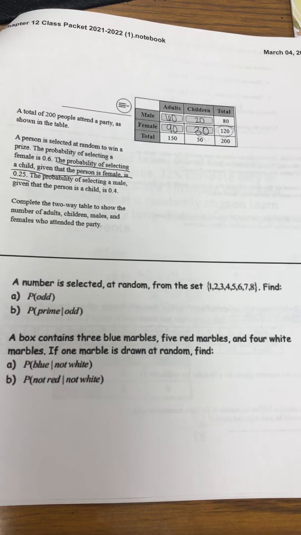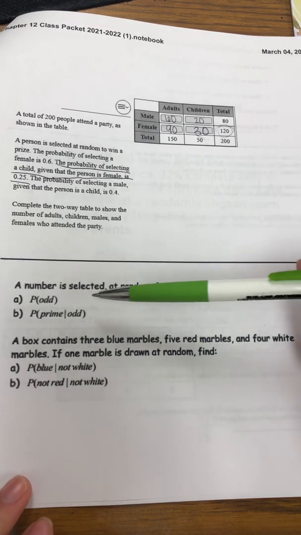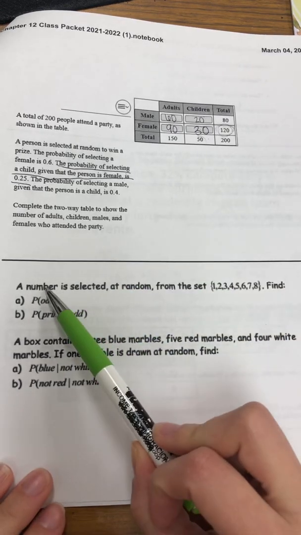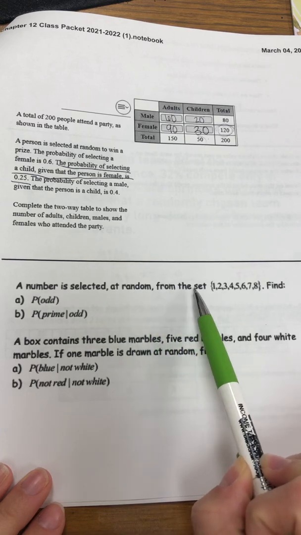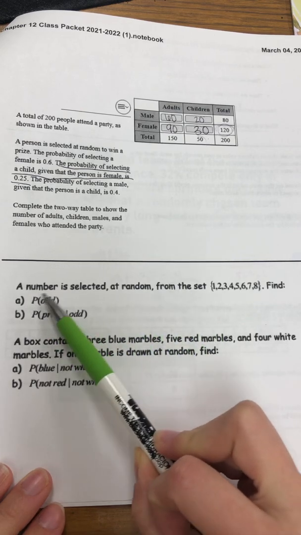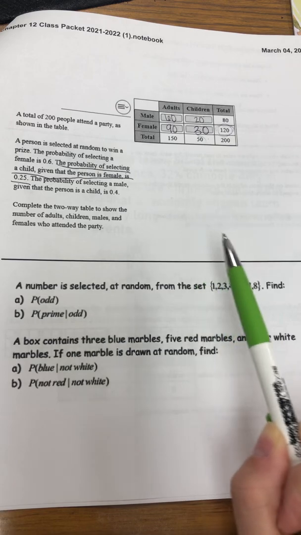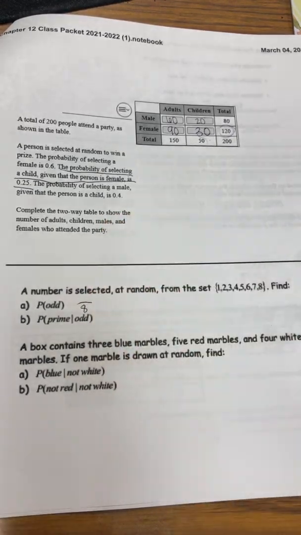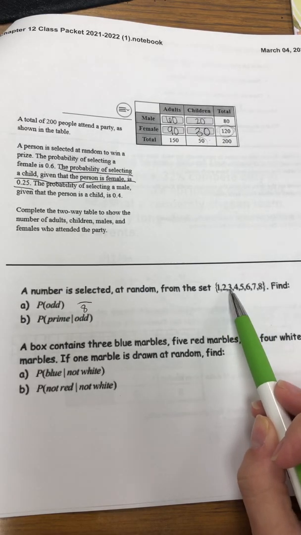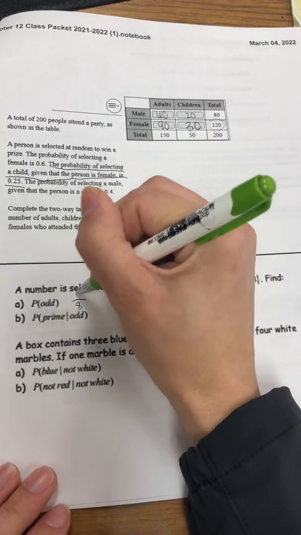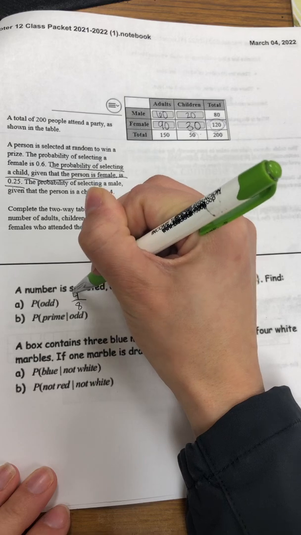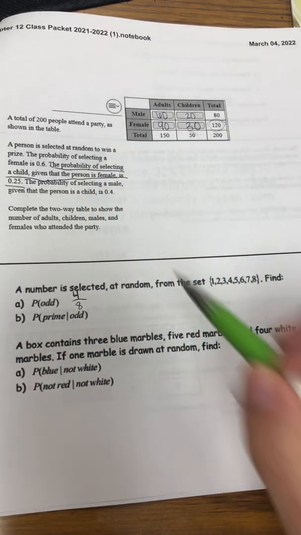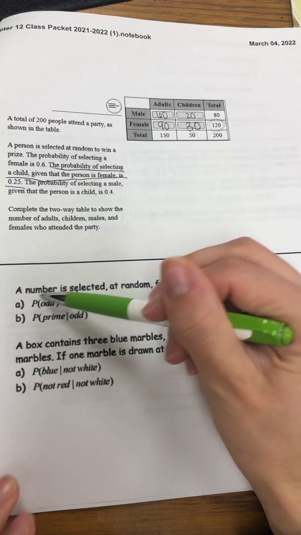Okay, so down here, I just want to go over this type of wording because it's on your test. So it says a number is selected at random from the set. Find, so first it wants me to find the probability of selecting an odd number. So there's 8 numbers in all, so that's going to be our bottom number. And out of those 8 numbers, we have 1, 2, 3, 4. We have 4 that are odd. So that's the probability of selecting an odd.